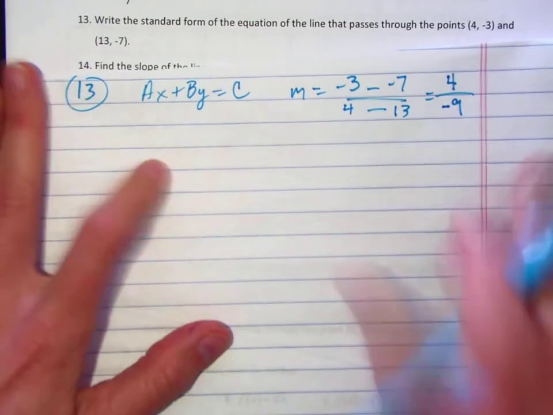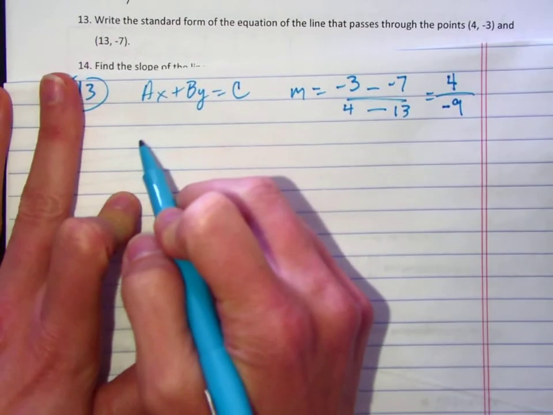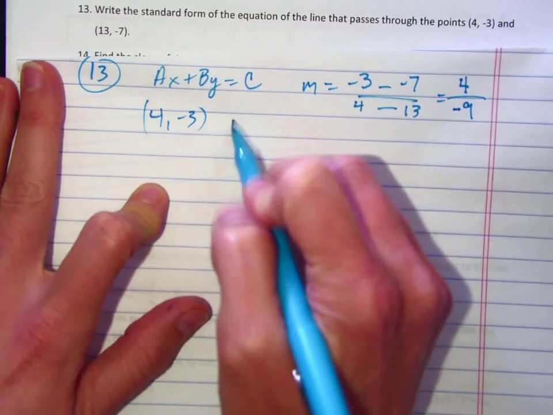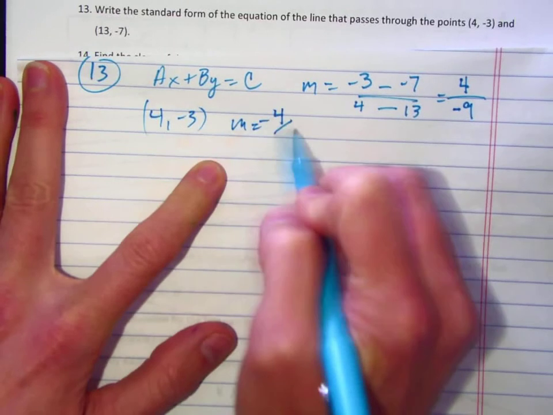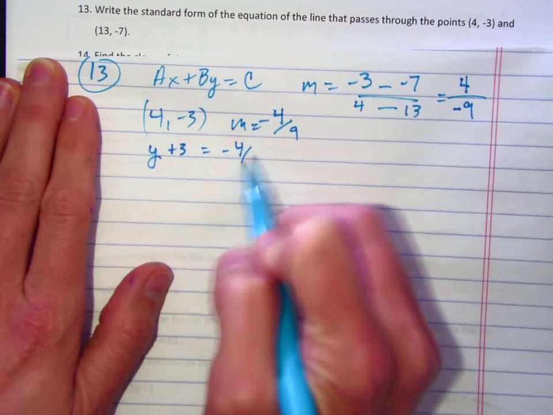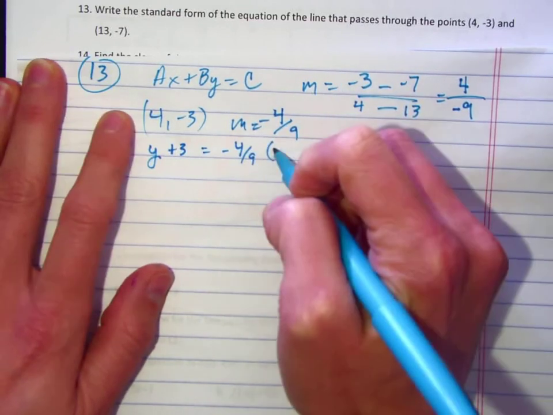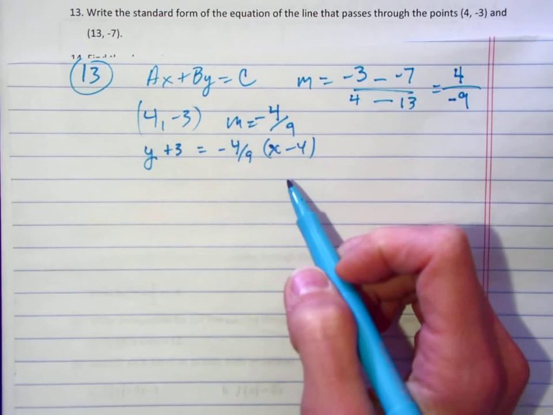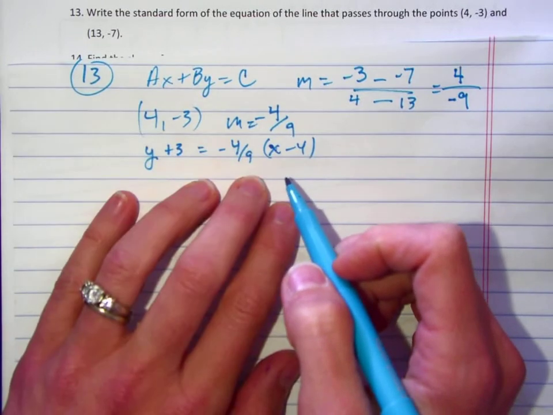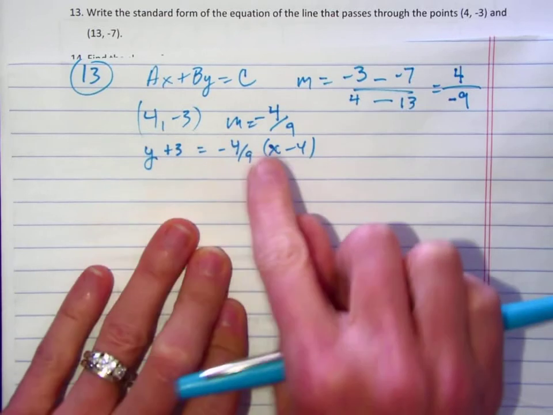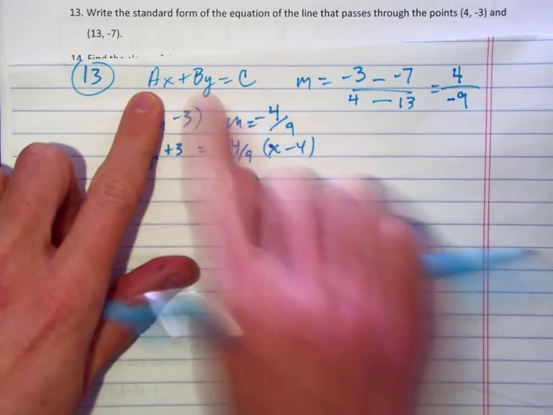And then if we put this into point slope form, I'm going to pick the point for negative 3, and my slope is negative 4/9. So I get y plus 3 equals negative 4/9, and then x minus 4. But this needs to be in standard form. So first I'm going to multiply everything by 9 because you want to have integers for a and b here.